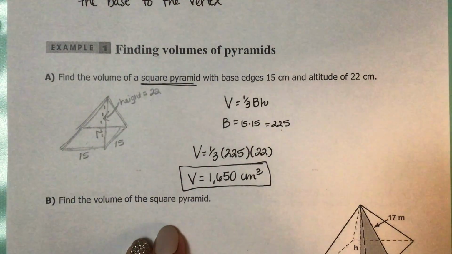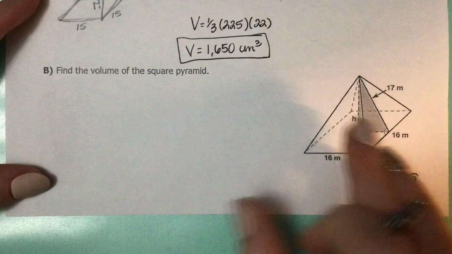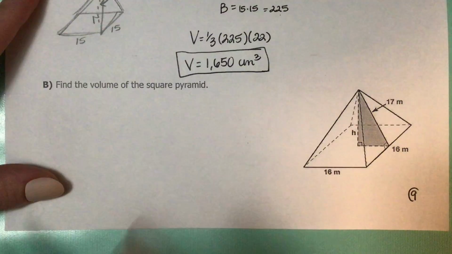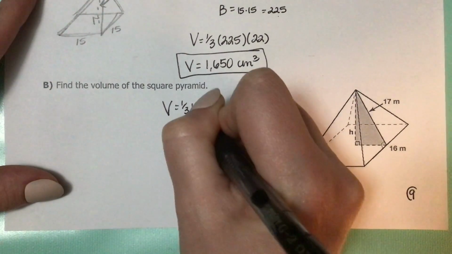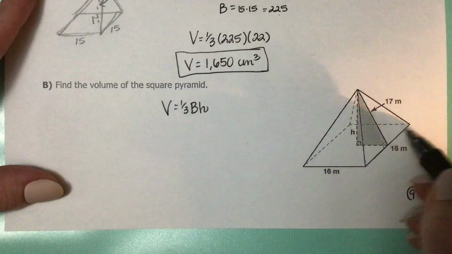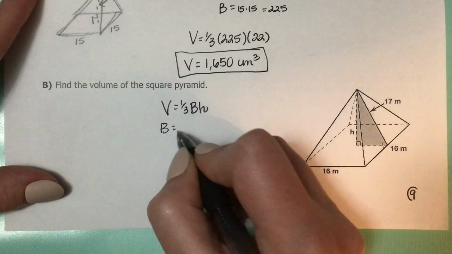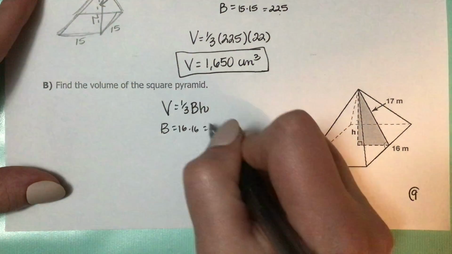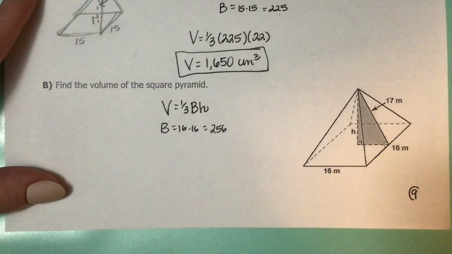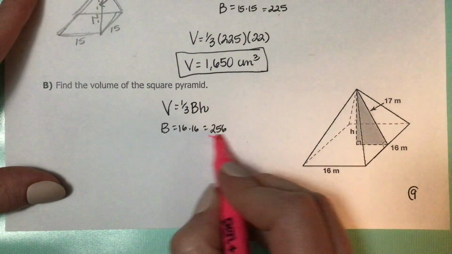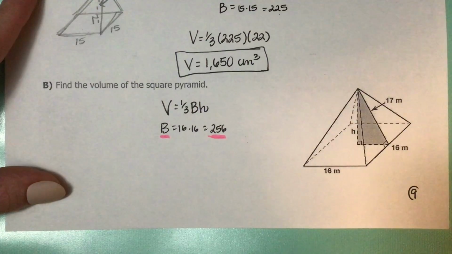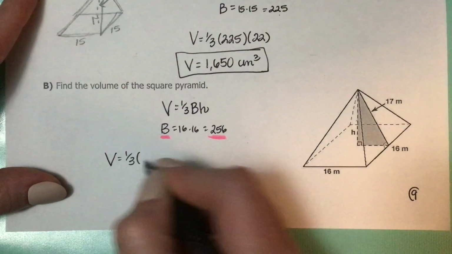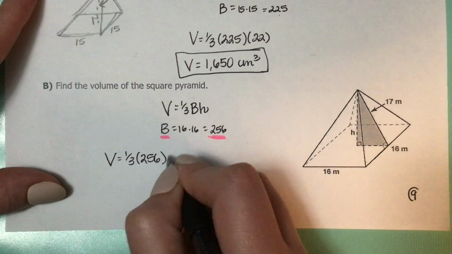Okay. Moving on to the next example, we're finding the volume of this square pyramid again. So here, we're still using the same formula, 1/3 capital B base times height. So the base is this square. So that's going to be 16 times 16. And when we take 16 times 16, we get 256. So now this 256 is only the bottom of the pyramid. It's just the base. So we're going to plug all of that into our volume formula now. So volume is equal to 1/3 times 256 times the height.